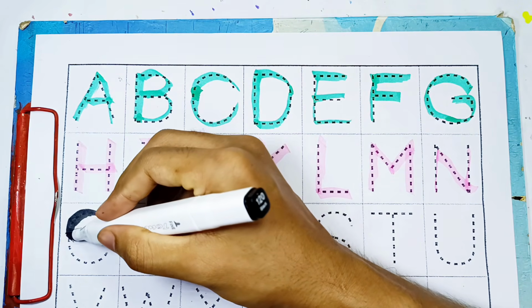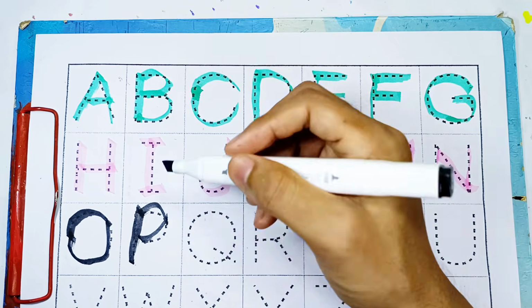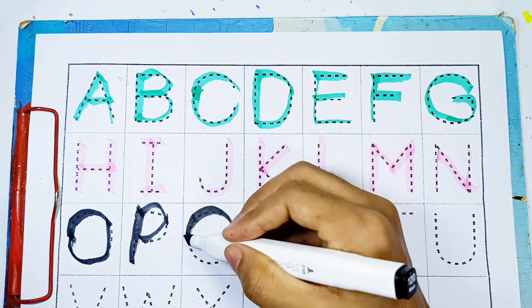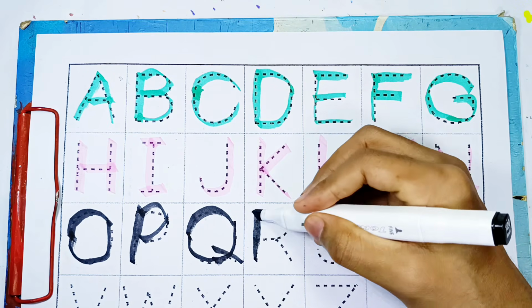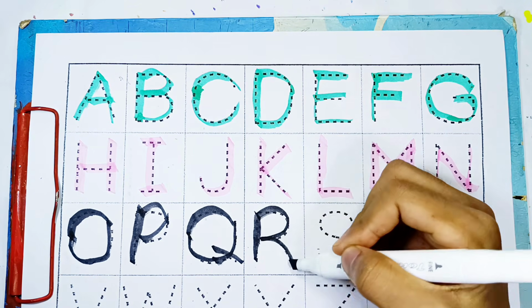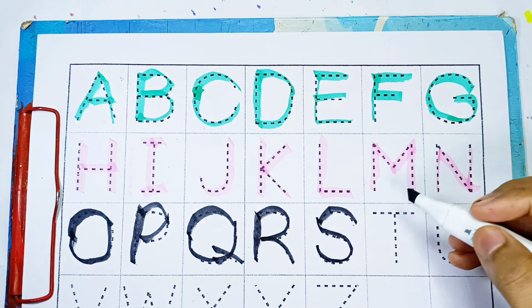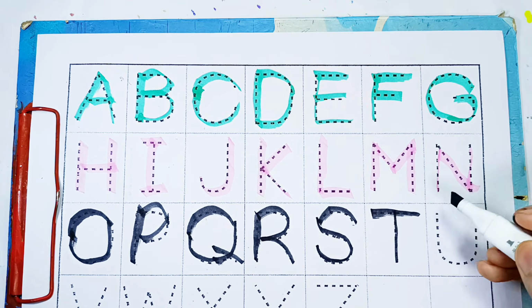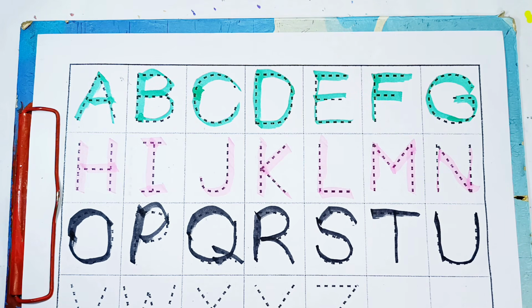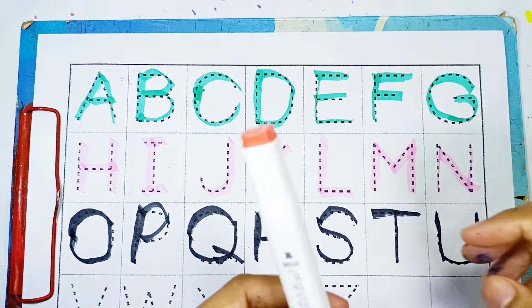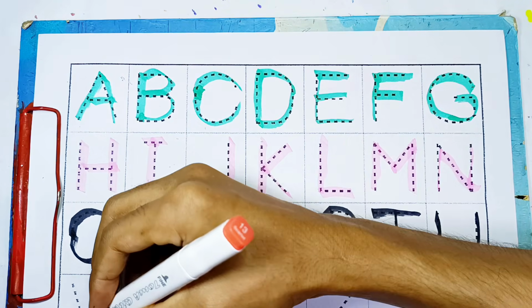O, P, Q, R, S, T, U. The next one is V. Now we're using the color of scarlet. Scarlet color.